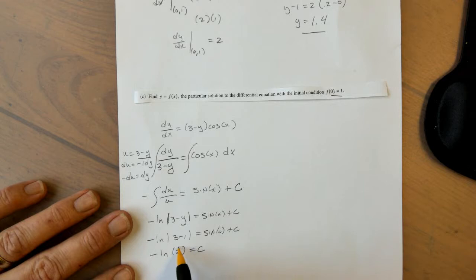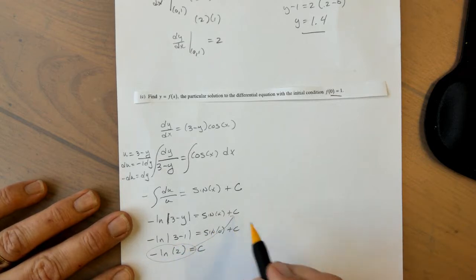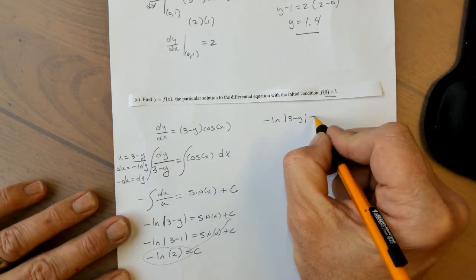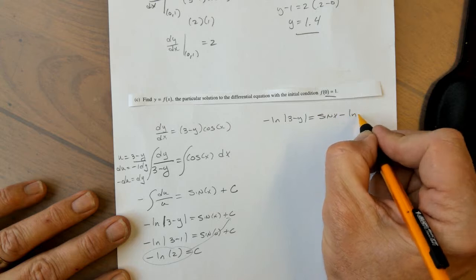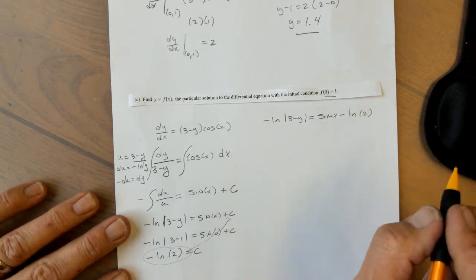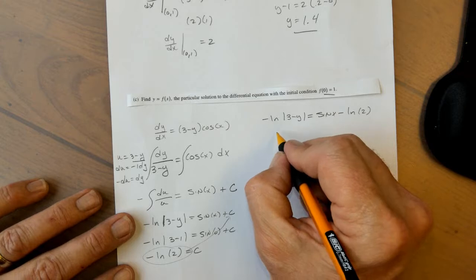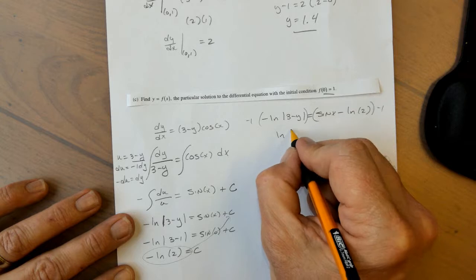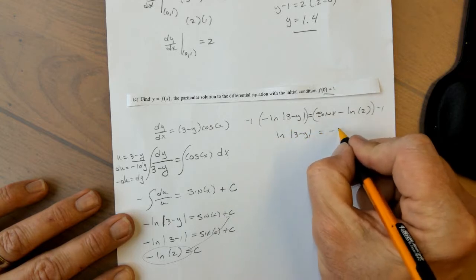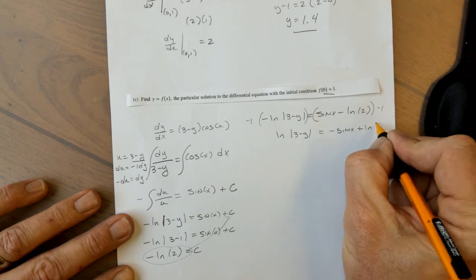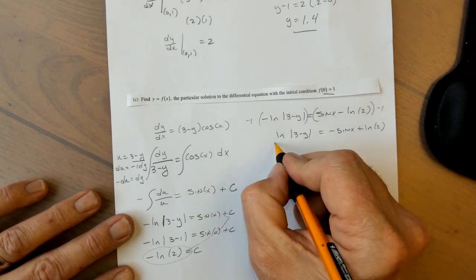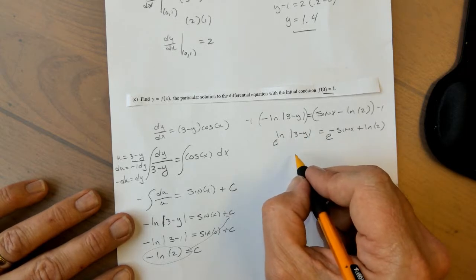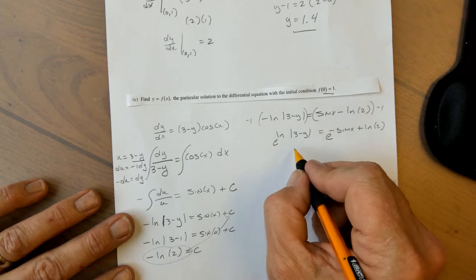So at this point, I'm going to substitute that back in for C. I'll do that over here. So we have sine x minus the natural log of 2. And now we have to solve for y. So I'm going to multiply both sides by negative 1. And to isolate the y, we're going to raise e to both sides of the equation. That would leave us with the absolute value of 3 minus y.